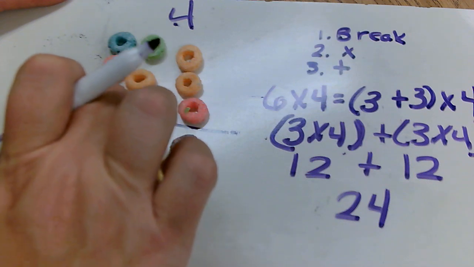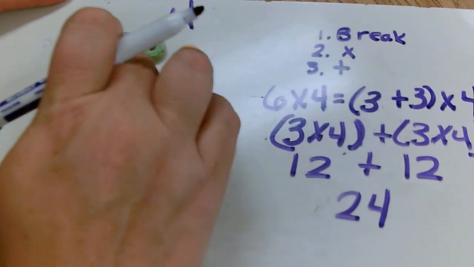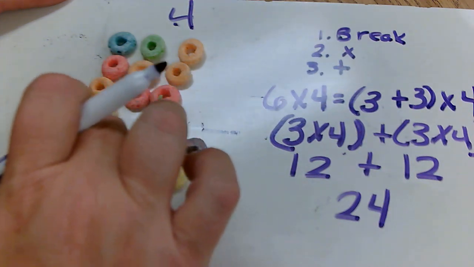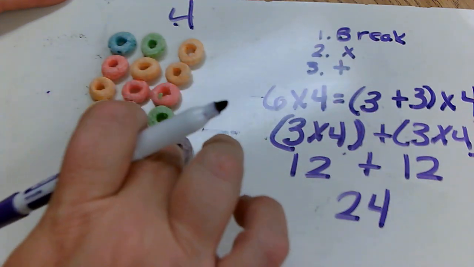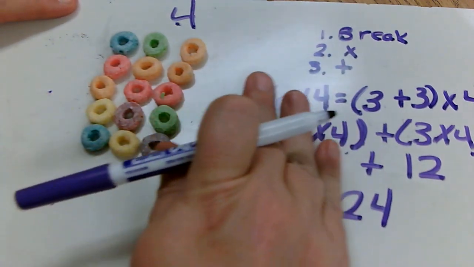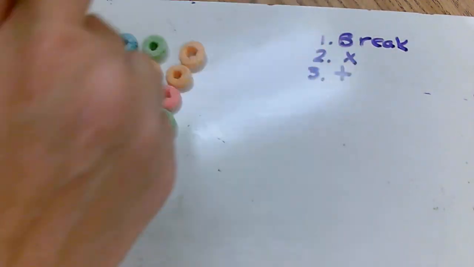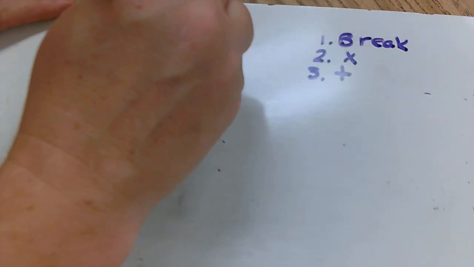5 rows of 3. So let's make sure they're all lined up. 5 rows of 3. So here's our 5 rows of 3. Still going to do our same steps.